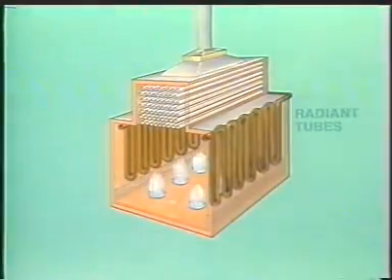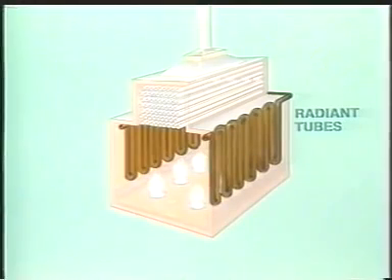In a furnace, the tubes that are exposed to direct heat from the burners are called the radiant tubes. Heat is transferred to these tubes primarily by radiation.